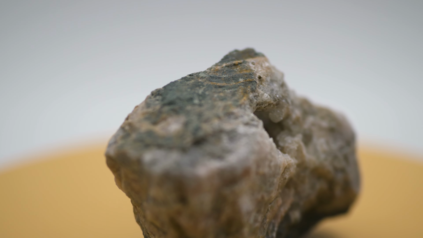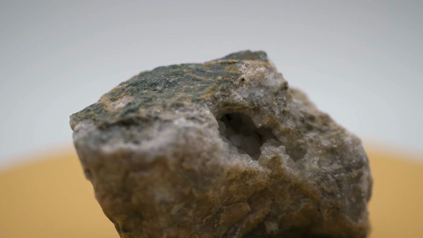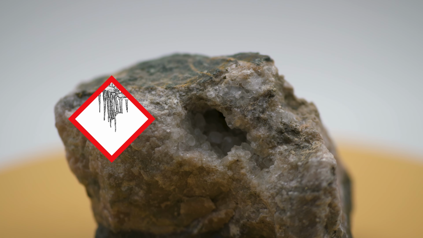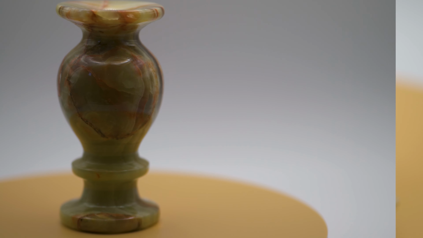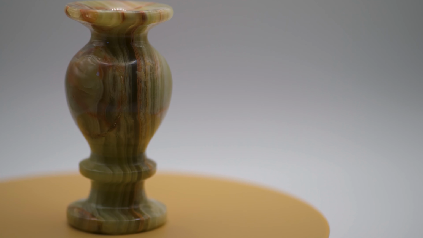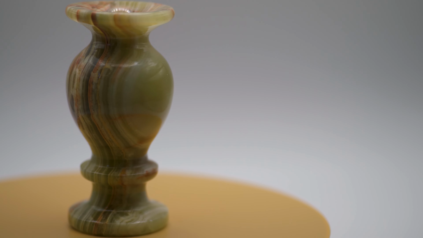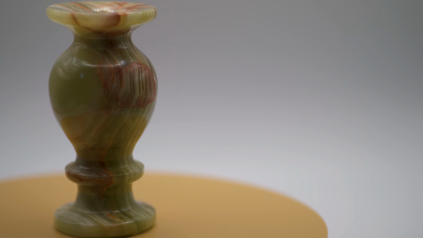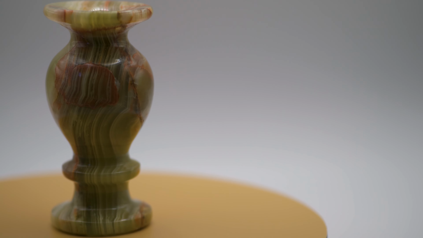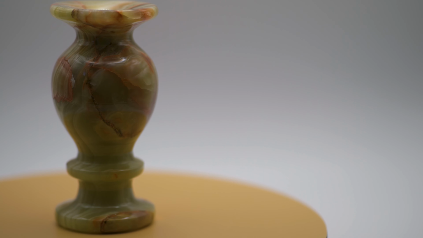A few other settings for calcite include caves, where it forms stalactites or stalagmites, and in travertine deposits. You've probably seen this type of specimen in most rock shops, sold as onyx, coming from Pakistan. It turns out to be calcite formed in a similar manner to stalactites and travertine deposits.